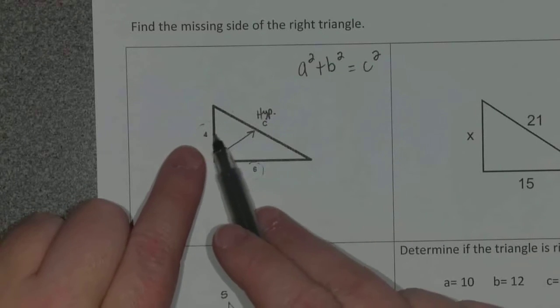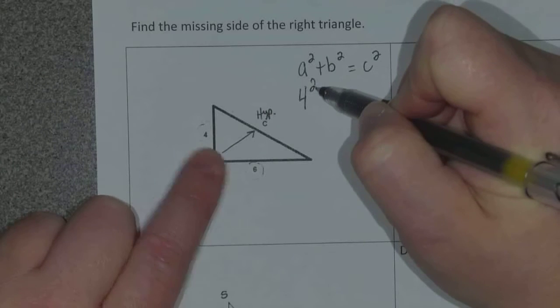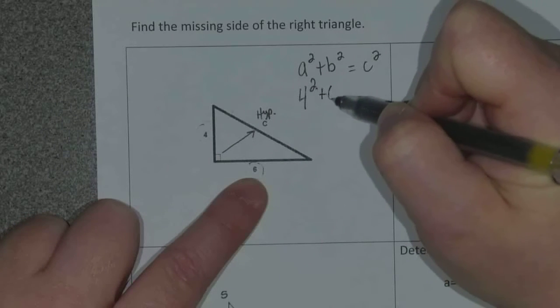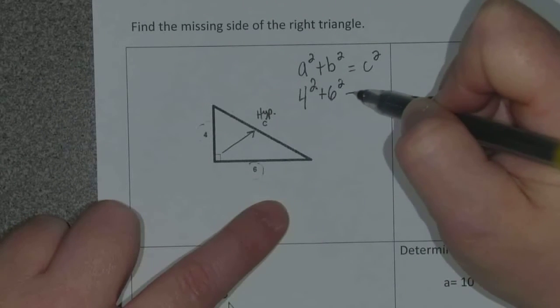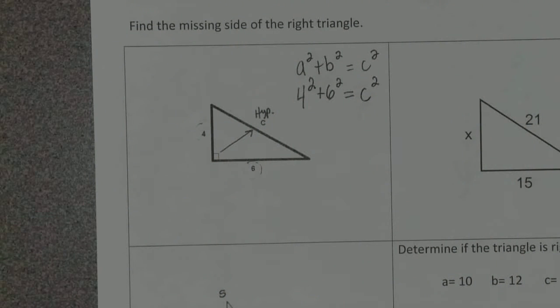So I kind of just like to pick one and get started. So I'm going to say 4 squared plus 6 squared, and I don't know what my C squared is, so I'm going to say equals C squared. Are you following me on how I plugged that in? Okay, now we're going to just do the arithmetic.